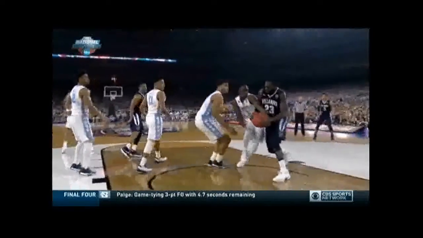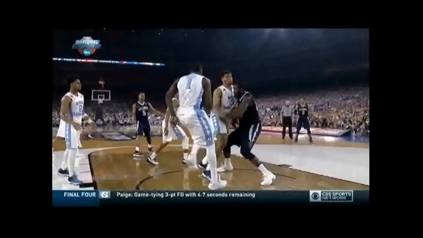And once again, Raph, beautiful pass, a nice little tie-up. Initially, I thought it should have been a jump ball.